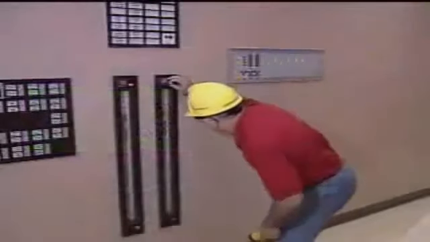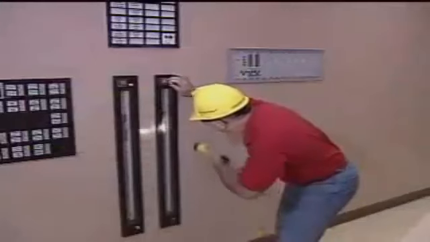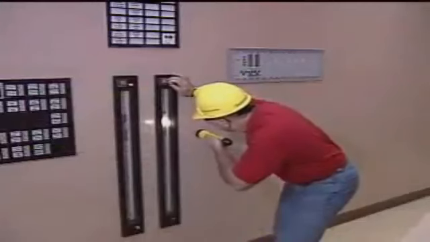In many plants, operators monitor condenser vacuum by checking manometers that are located in the control room. The manometers indicate whether condenser vacuum is in the proper range for the operating conditions.